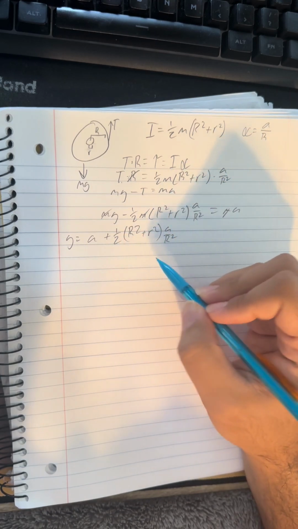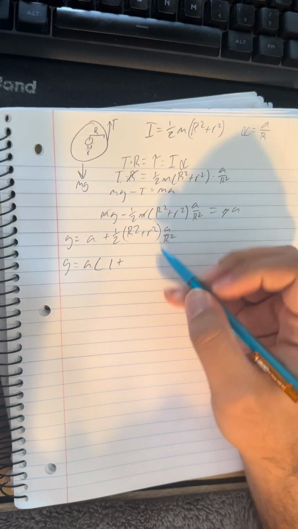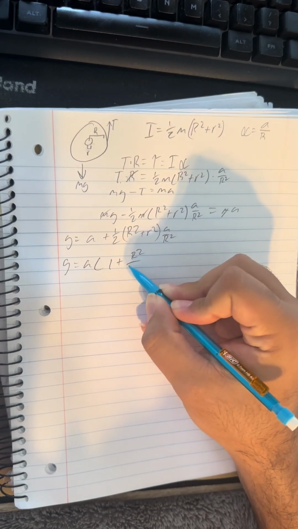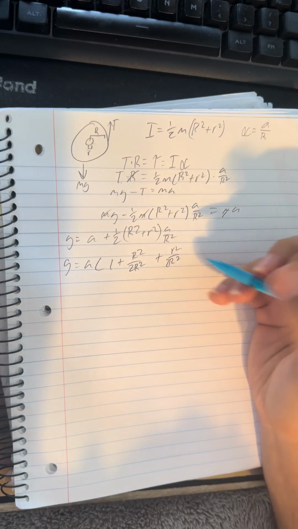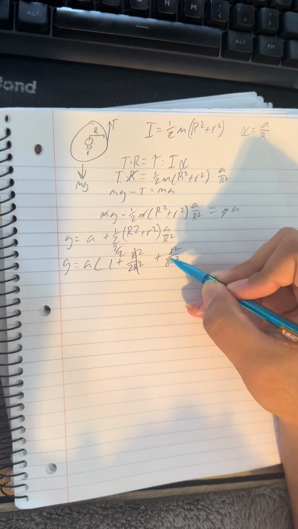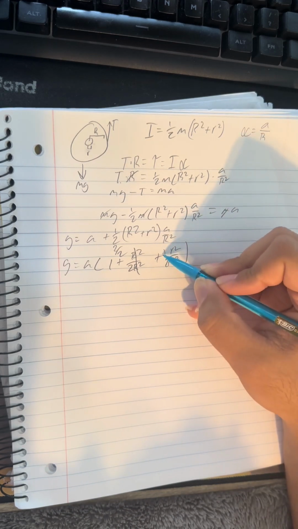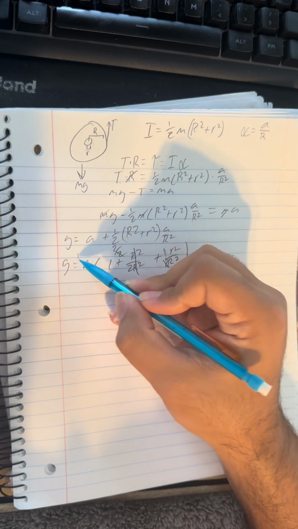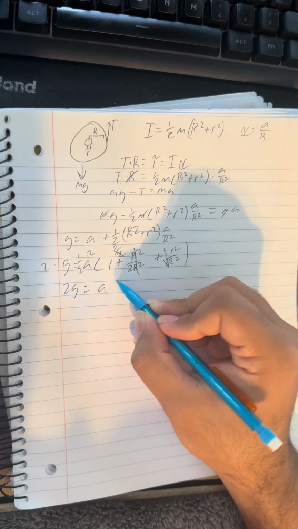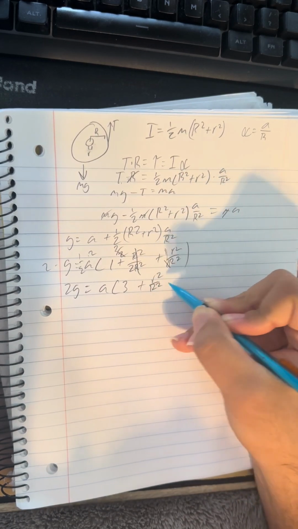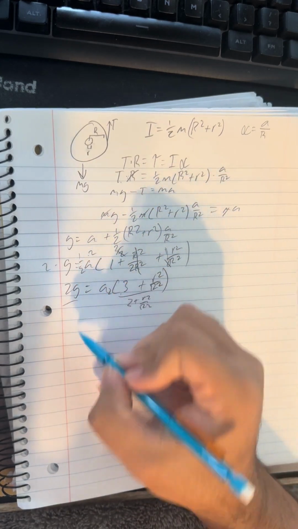Now let's bring out the a, because of the GCF, so g is equal to a times 1 plus, and we can break up the fraction too. So big R squared over 2 big R squared plus little r squared over 2 big R squared. This becomes a constant of 3/2, and this is like 1/2 r squared over big R squared. So we can take out a GCF of 1/2, multiplied by 2. So 2g is equal to a times (3 plus r squared over big R squared). And just divide by 3 plus r squared over big R squared, and that gives you our a2.